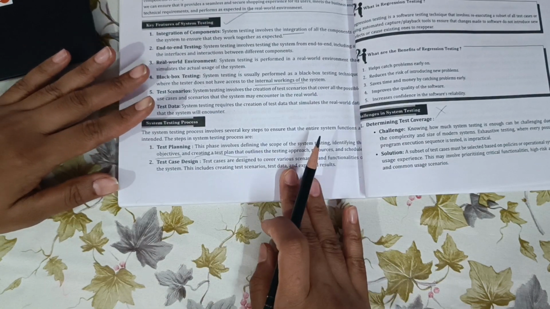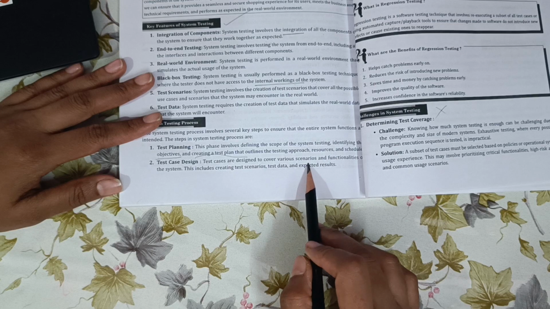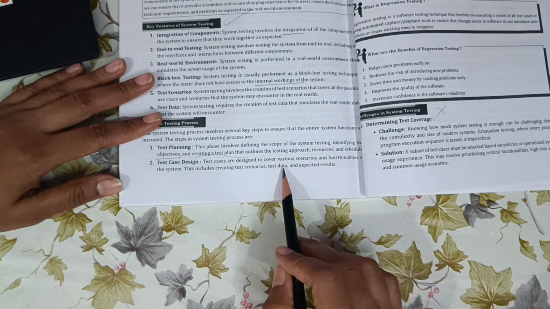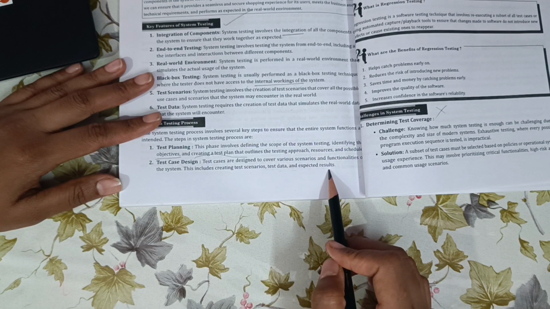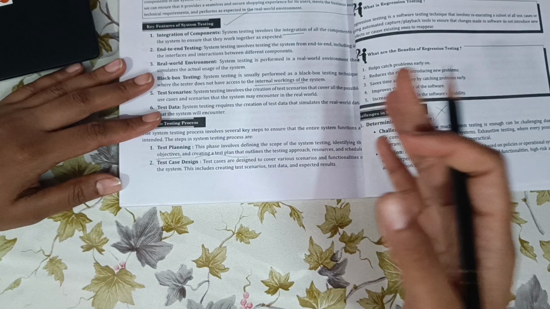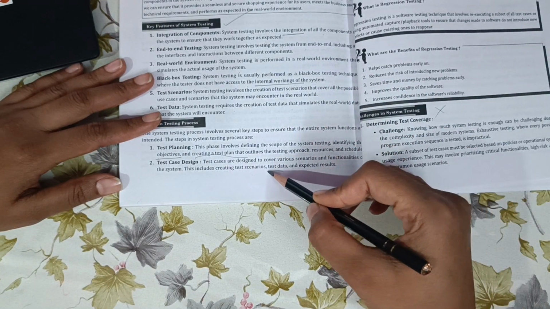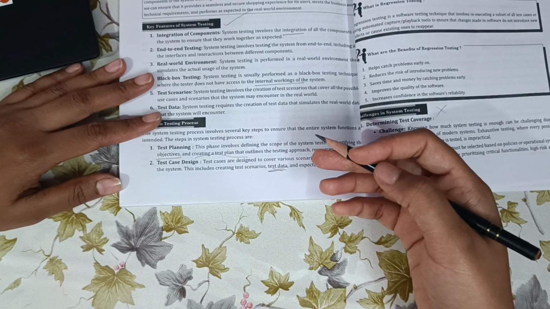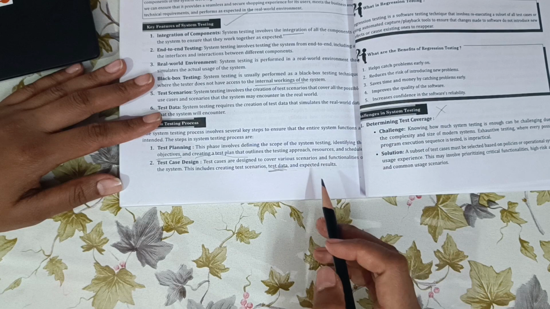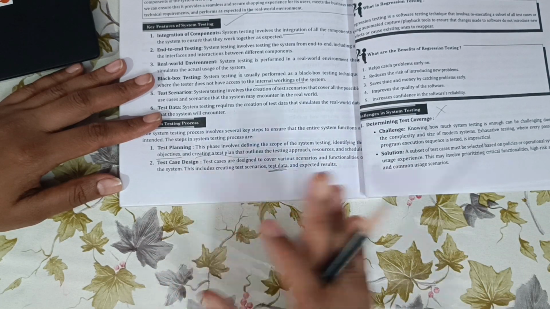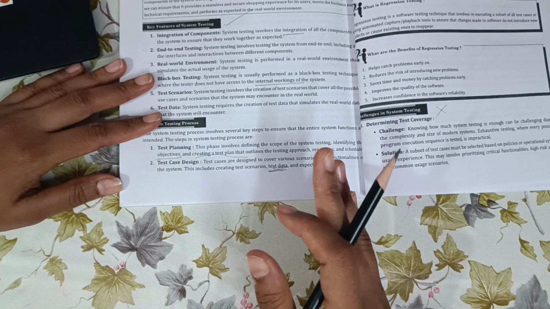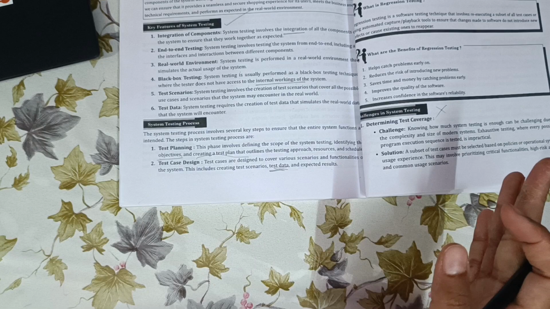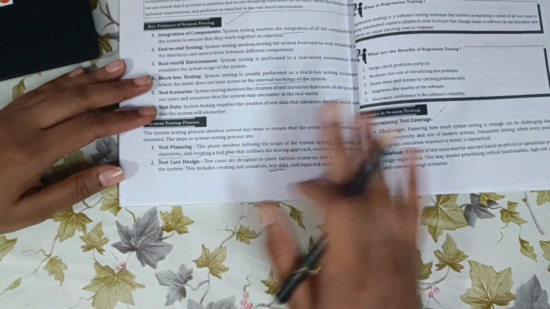Test cases are designed to cover various scenarios and functionalities of the system. This includes creating scenarios, test data, and expected results. Expected results are based on whatever input you give. Test data here is input data, whatever we want to test. Then we check with the help of that data what actual output we are getting and what is the expected result we are supposed to get. Okay, like that, everything we have to design.